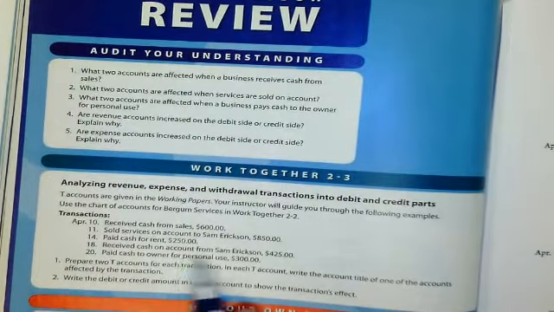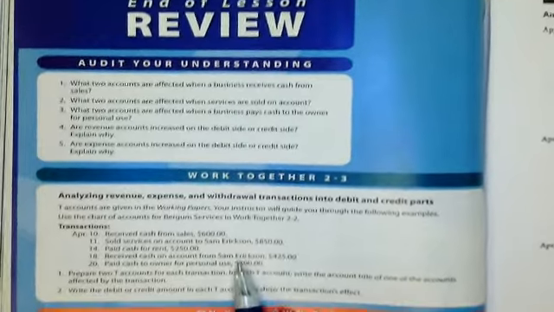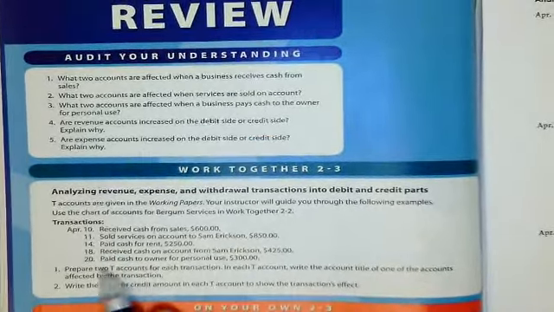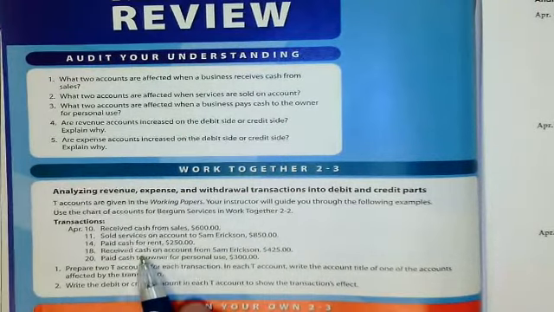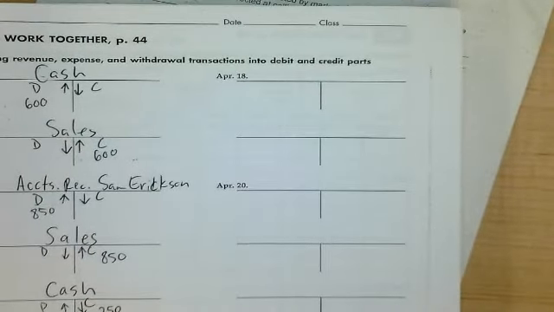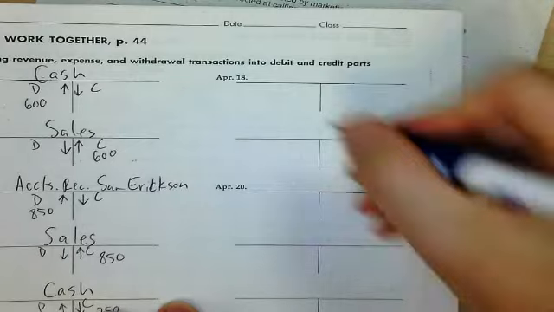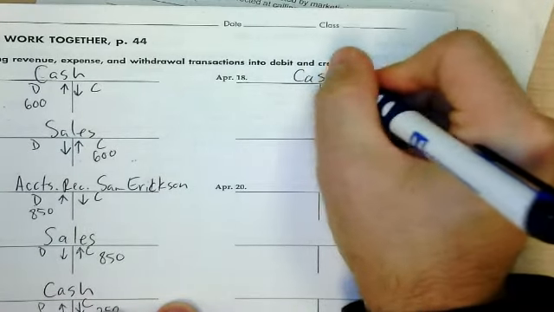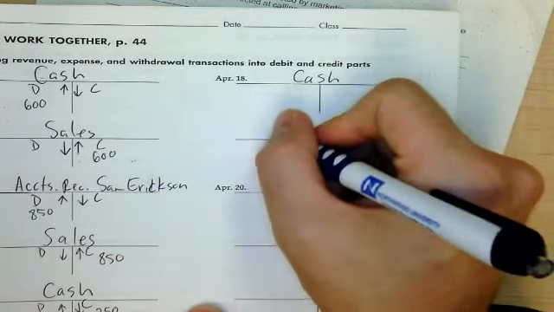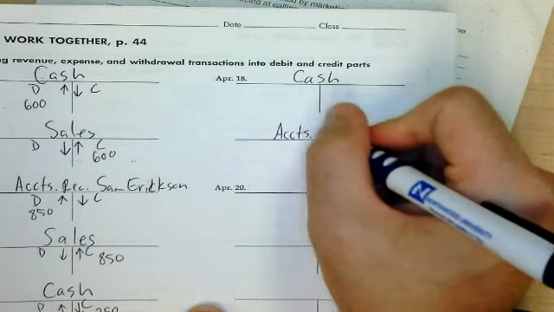The next one says, received cash on account from Sam Erickson. That name sounds familiar. Oh, yeah, it's over here. We made a sale to Sam. Now he sends us cash, $425. So we're going to have two accounts. What's the first one going to be for receiving cash? Cash. And he's paying us on account, which means he has what kind of an account with us? An accounts receivable. Good.